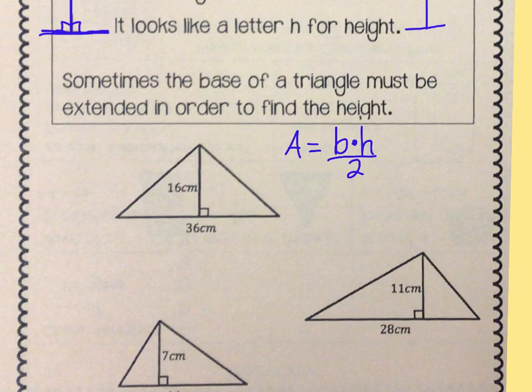Then you can start plugging things in. I know that my base is 36. I know that my height is 16. And I'm dividing it by 2. So you can pull out your calculator and go 36 times 16, enter, divided by 2, and we get 288. So our area equals 288 centimeters squared.